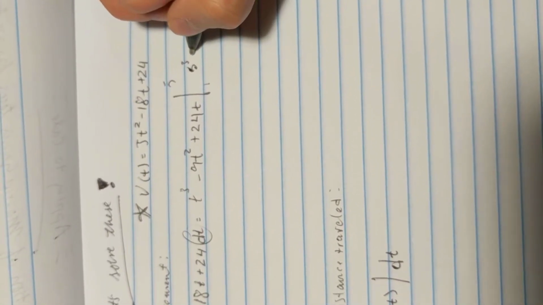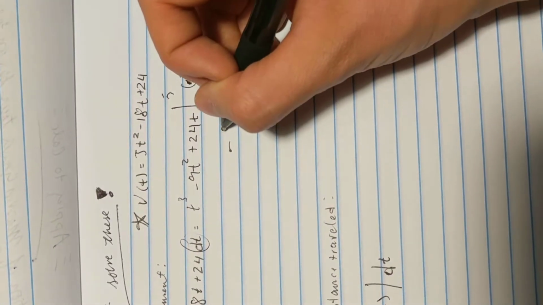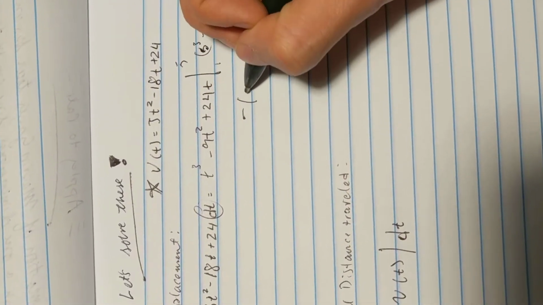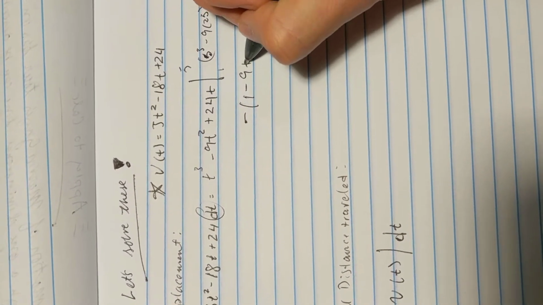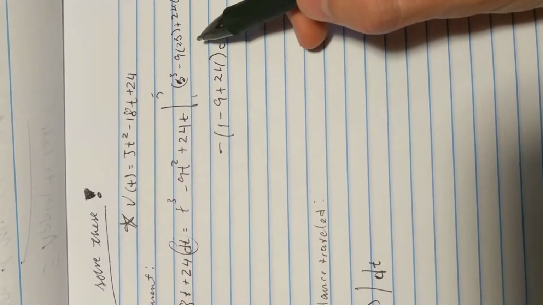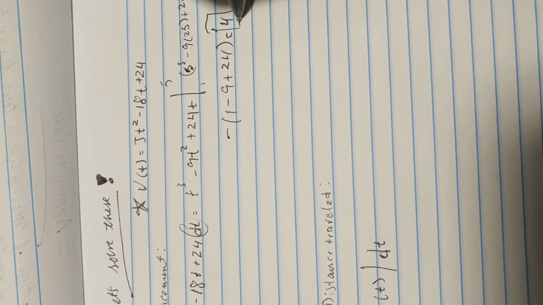Now we're going to 1, 2, 5, and we are going to 5 cubed minus 9 times 25 plus 24 times 5. I'm running out of room. It's okay, these things happen. Minus at the bottom, so it's going to be like 1 minus 9 plus 24. I did this in a calculator and I know that it's 4. So this is going to be your displacement.